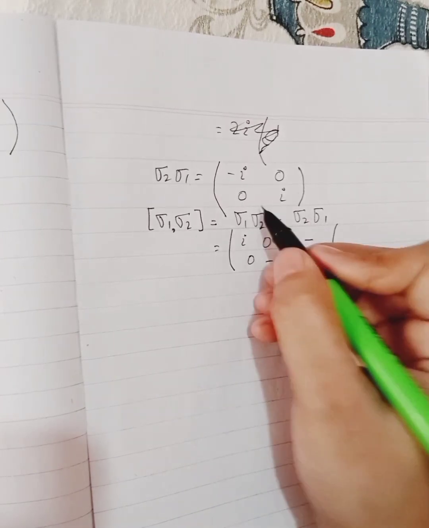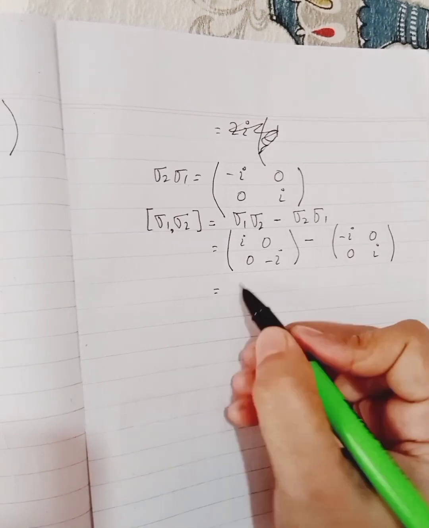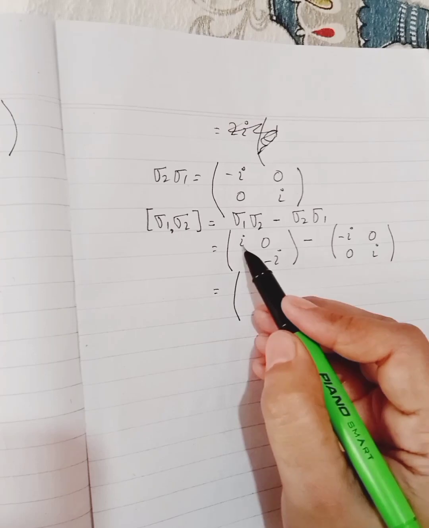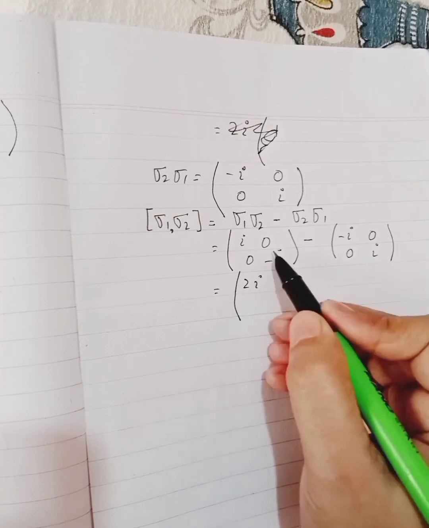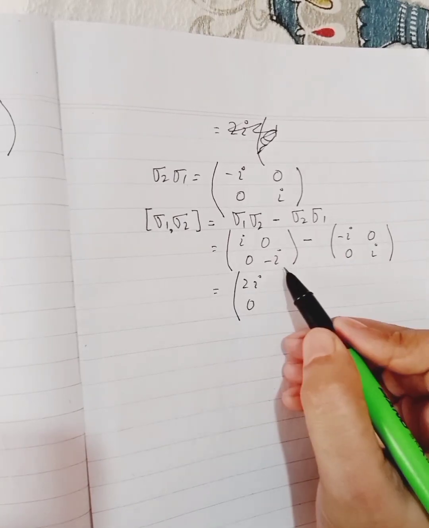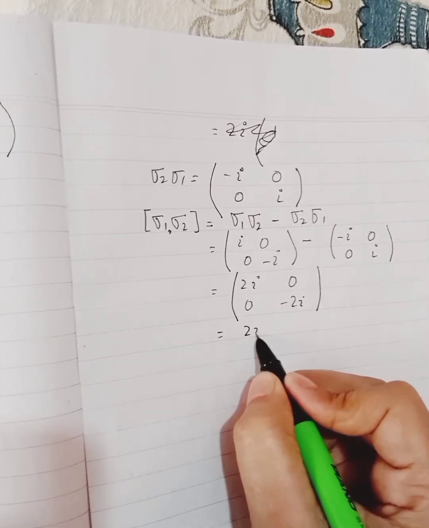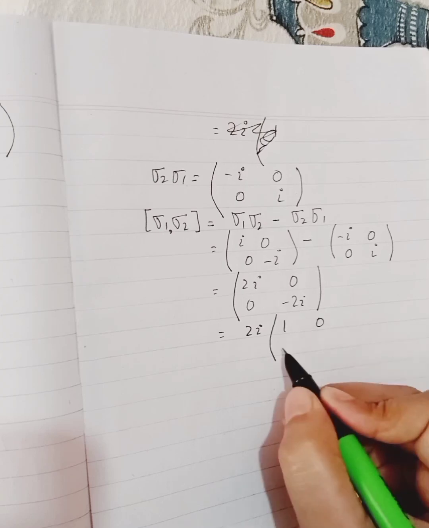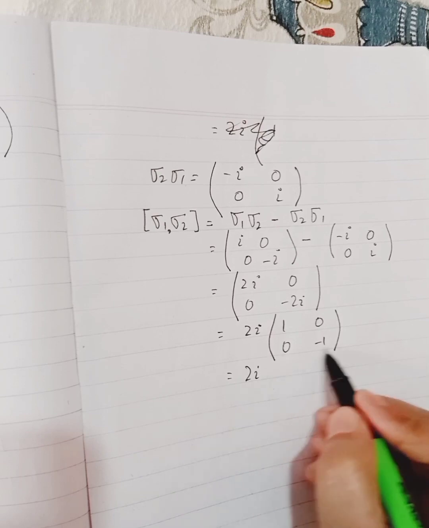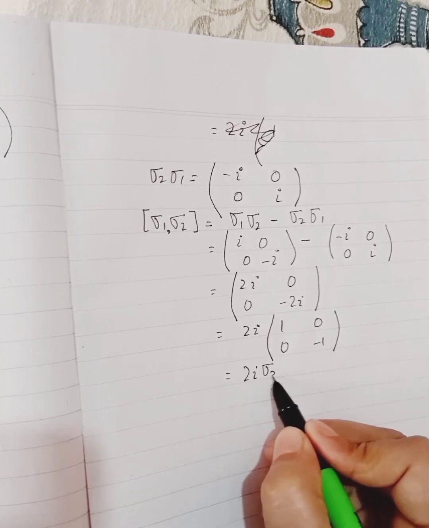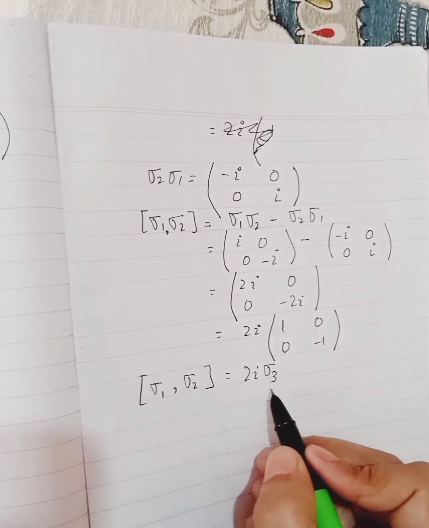Negative sigma 2 sigma 1, whose value is minus i 0, 0 i. After multiplication on both sides, i minus i minus i, so minus minus is plus 2i. 0 minus 0 is 0, 0 minus 0 is 0, and minus i minus i is minus 2i. We take common 2i, so here we are left with 1 0, 0 minus 1. This matrix is equal to sigma 3. So we have [sigma 1, sigma 2] is equal to 2i sigma 3.